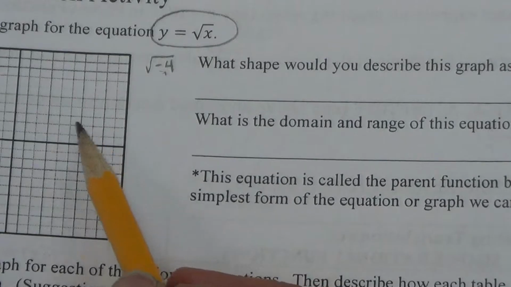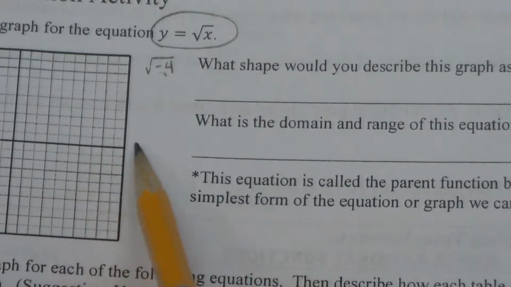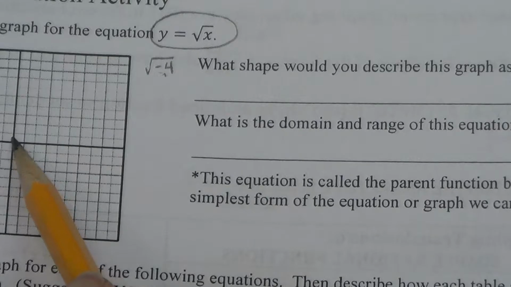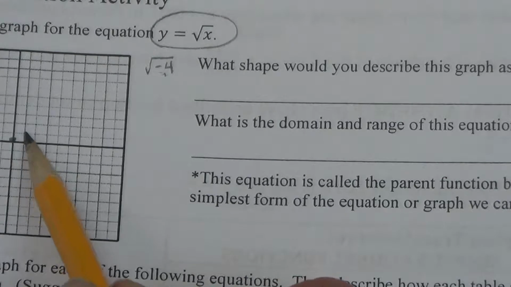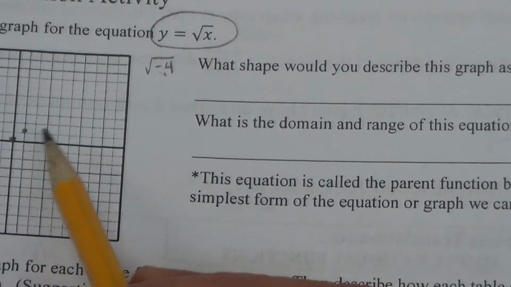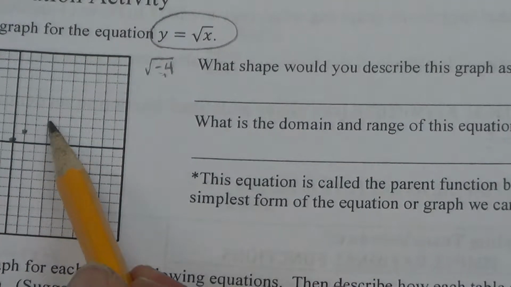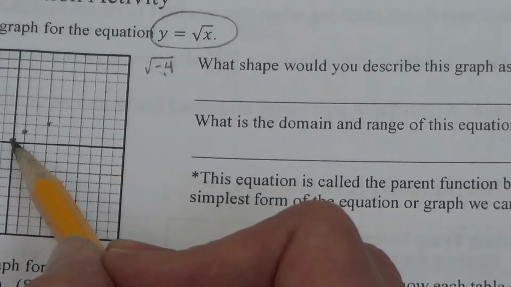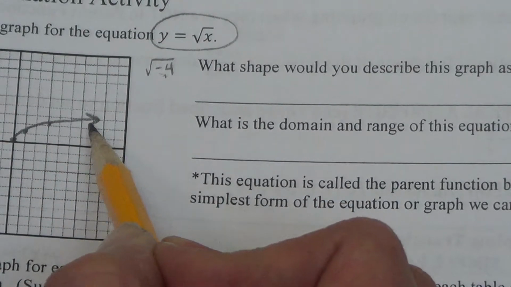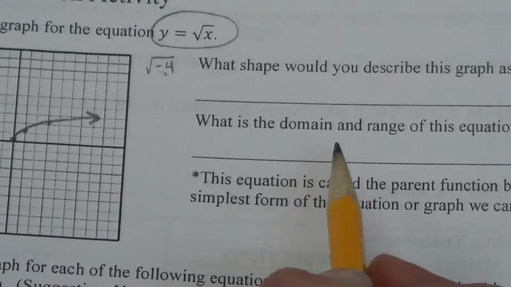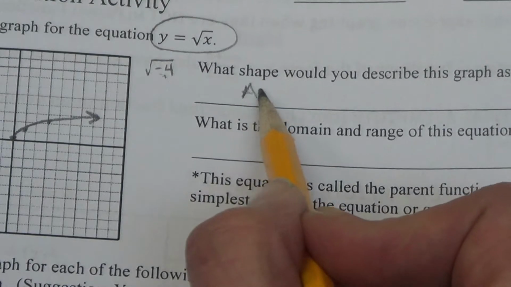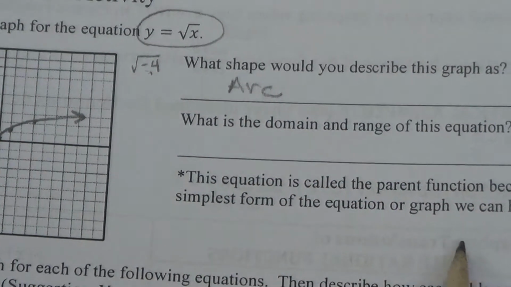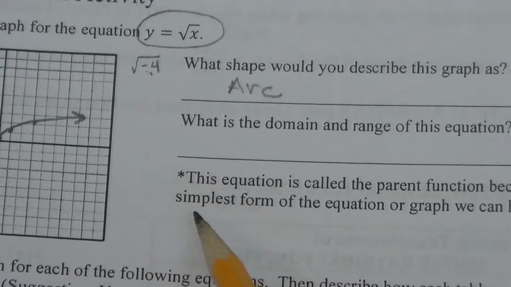So we come over, 0 on the x, going left to right, you find the 0, and then you go up to 0 on the y. At 1 on the x, we go up to 1 on the y value. At 2, we'll skip, then we go over to 4 and up to 2. We see a curved line. That is the graph for a square root. This shape in class, I believe they called it an arc. It's anything that you can describe that shape with.